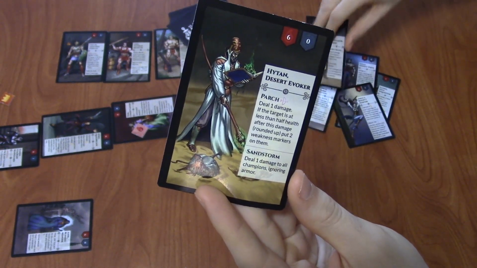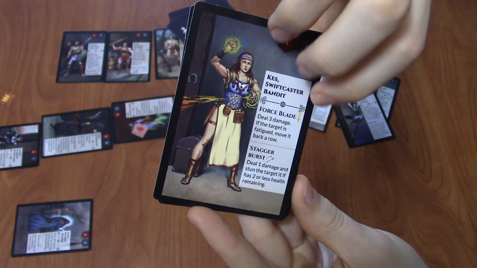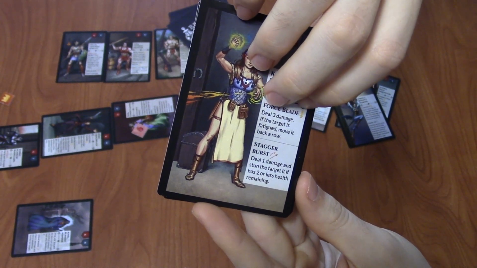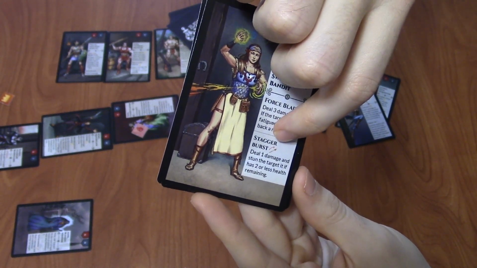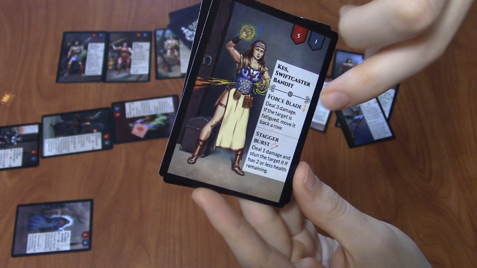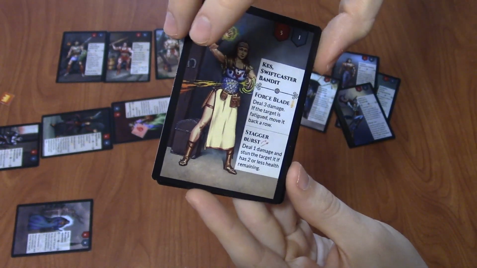There are a couple other standard types of actions. This is a melee action. It can only be used from the first row to target the first row. This is a reach action. It can be used either from the first row to target one of the first 2 rows, or from the second row to target only the first row.